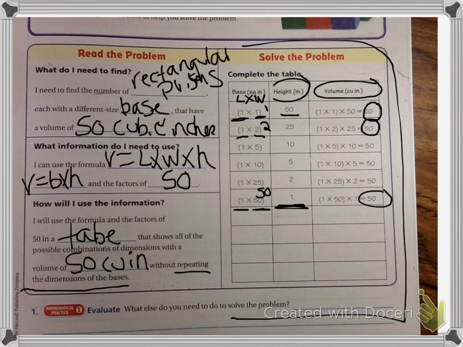So now we're going to move to a length of 2. So I'm going to do 2 times, and I have to think to myself what would make sense. Starting off a little bit smaller, we're going to do 2 times 5. 2 times 5 equals 10. And I think to myself again, 10 times what equals 50? I know that 10 times 5 equals 50. So my next base can be 2 by 5, and it'll give me a height of 5. 2 times 5 times 5 equals 50.